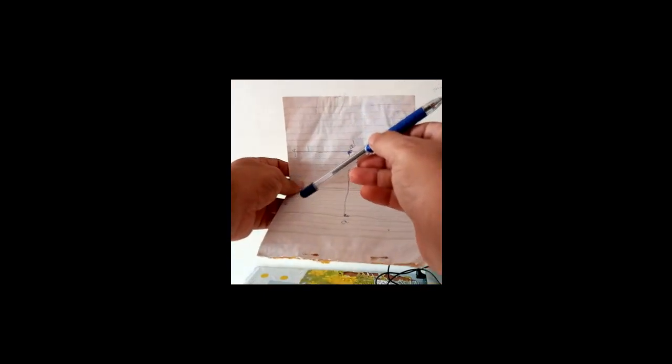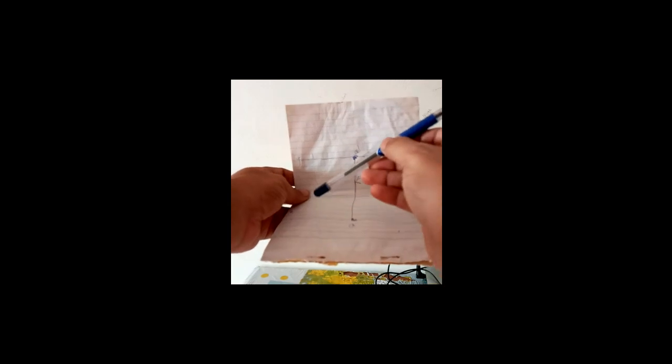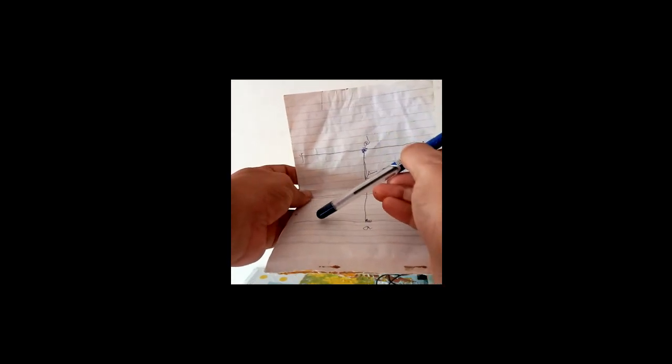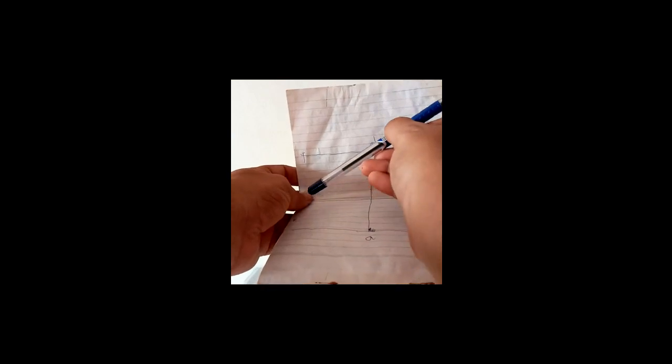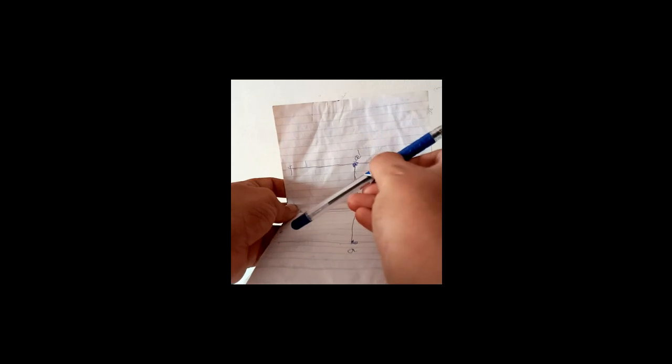Now we will go to a line inclined to one plane and parallel to the other plane. See, this pen is inclined to the horizontal plane and parallel to VP. Now, front view means, here you can see the front view. This is parallel to VP. Parallel to VP means when I am projecting from the front, these distances are the same.